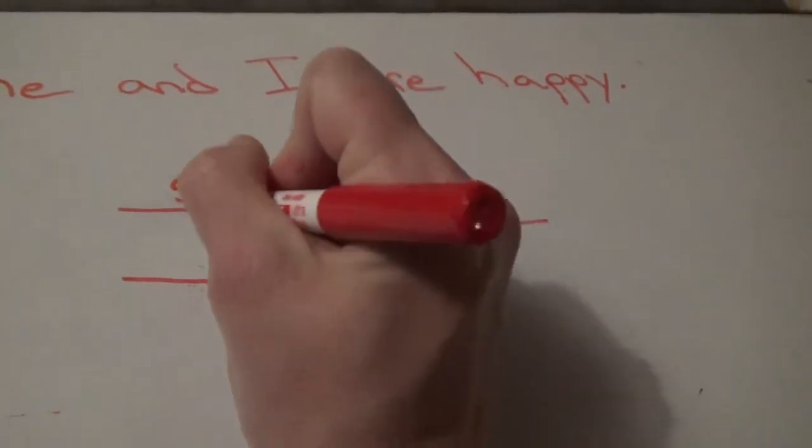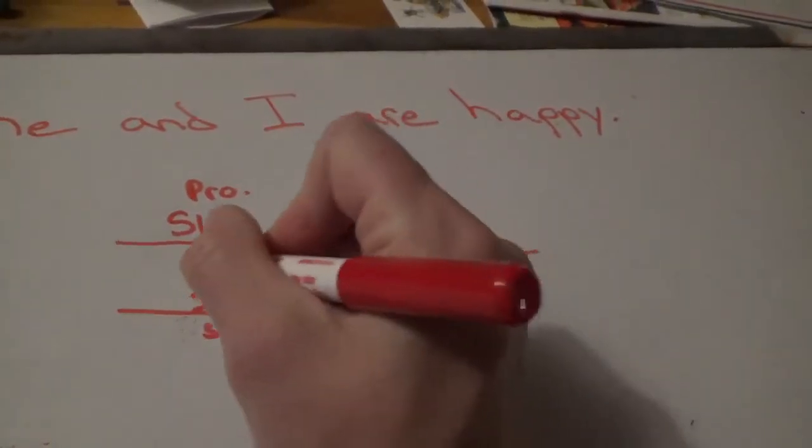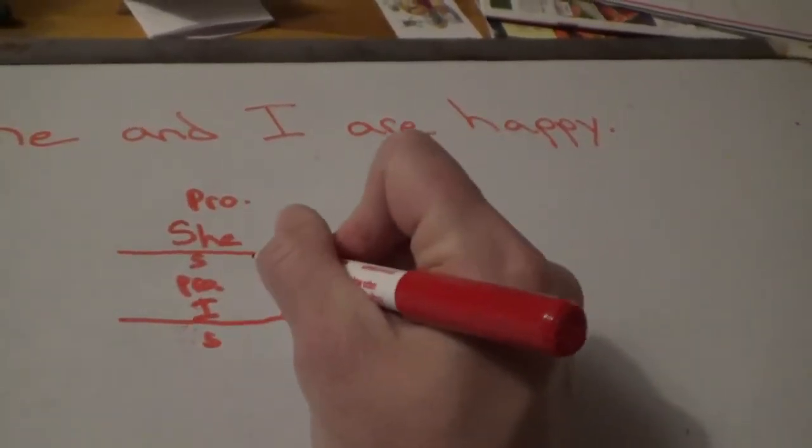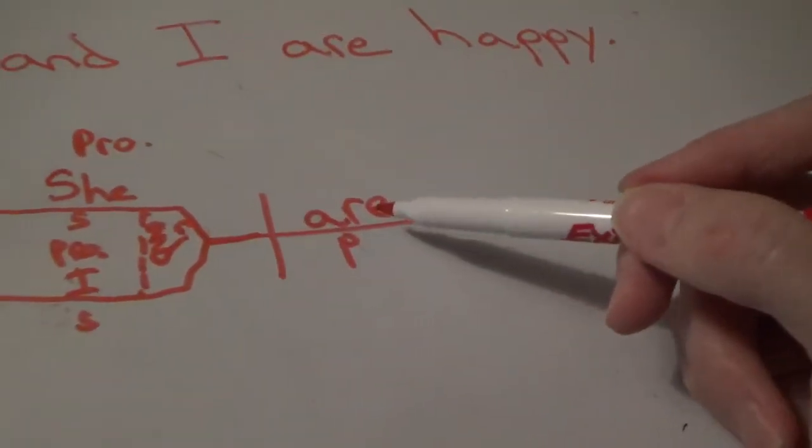She is a simple subject. It's a pronoun. I is a simple subject, and it's a pronoun. And is simply the conjunction that is joining them. And is not the simple subject. She, I. Okay, are is what kind of verb? Are.